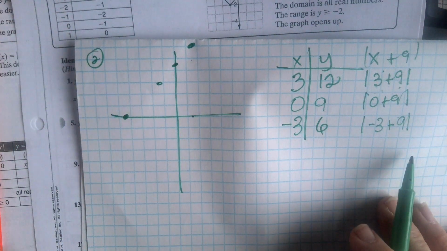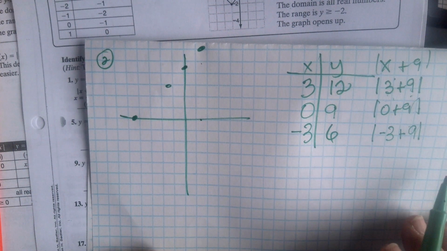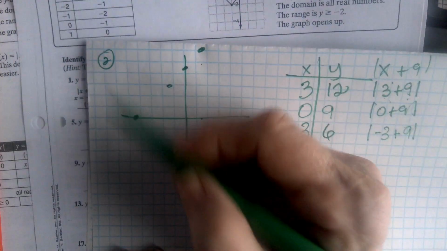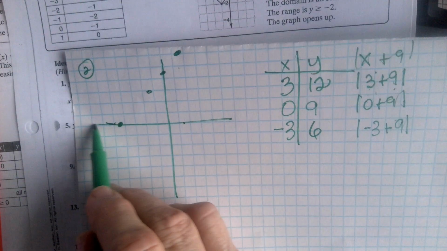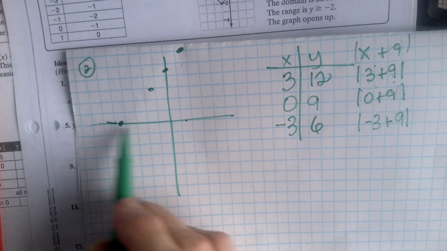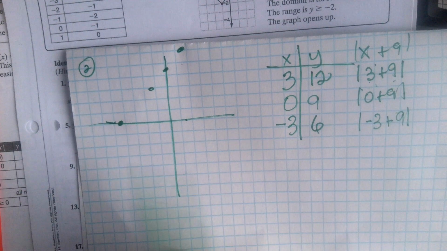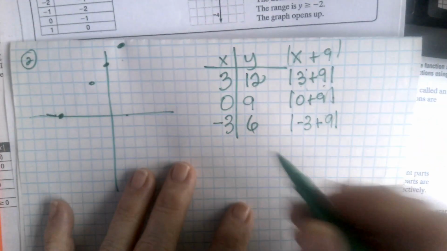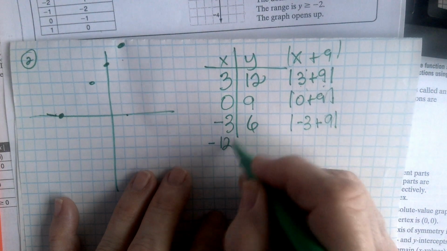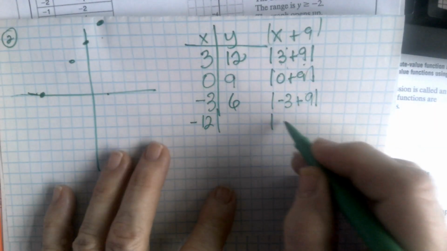Well, something's wrong here. I need some points over here. So I need to pick another x to the left of this. We hope it's the vertex. So I'm going to pick maybe a -12. So I'm going to say when my x is -12, let's see what's going to happen.